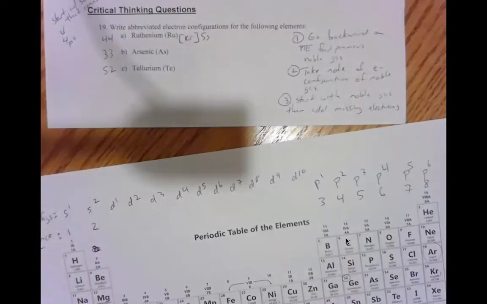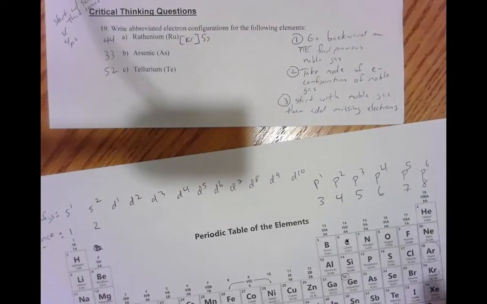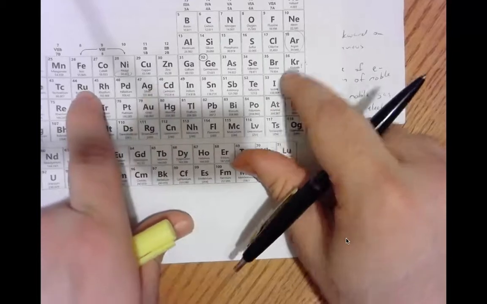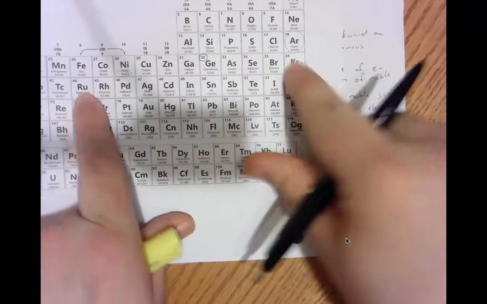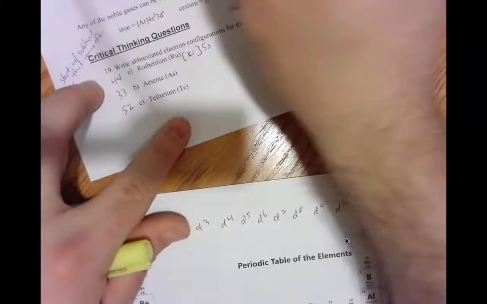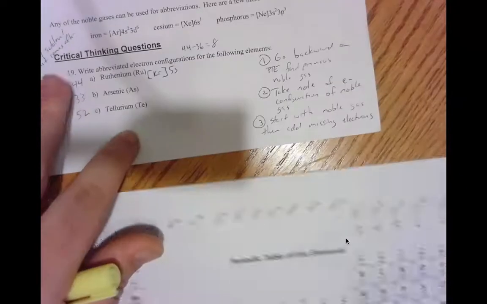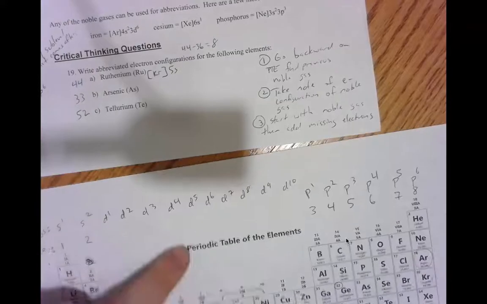But first we need to figure out how many electrons we need to fill in. What's the difference between ruthenium and krypton? So to do that, we look at ruthenium, 44. We looked at krypton, 36. So then what we need to remember is 44 minus 36 equals 8 electrons. So we have 8 electrons to fill in.